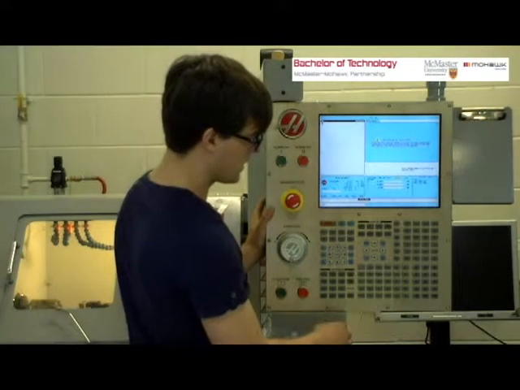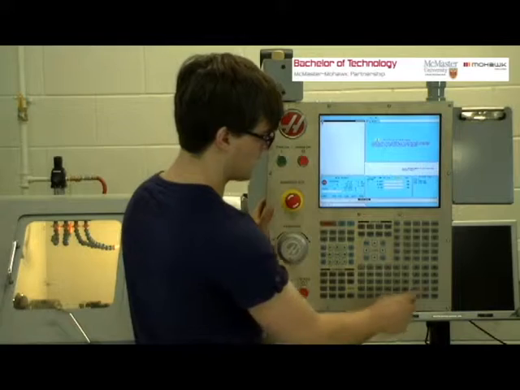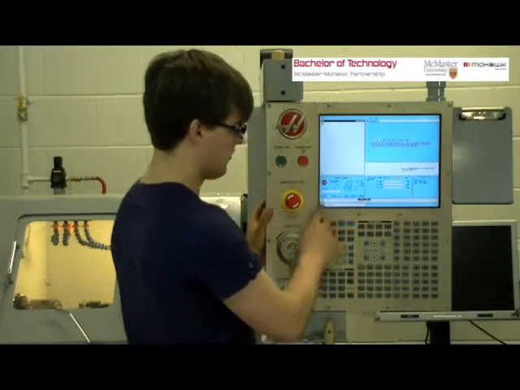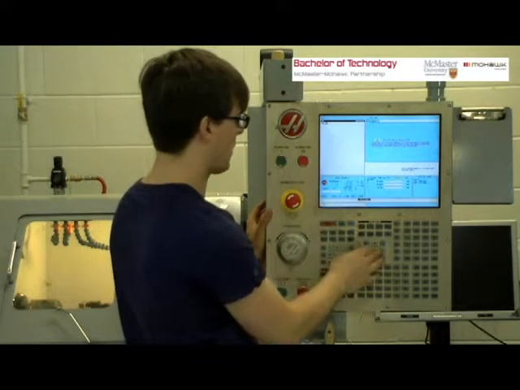So the first thing that I would like to do is set what tool we are using. So we enter the text that we would like down here. Then when we have finished entering that line, we hit enter. It enters the text up here.